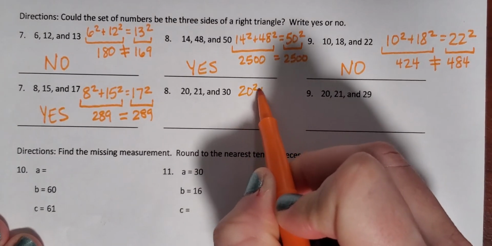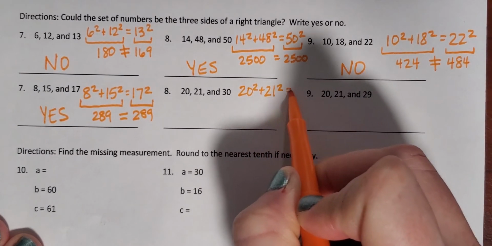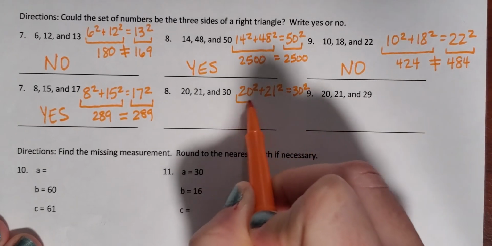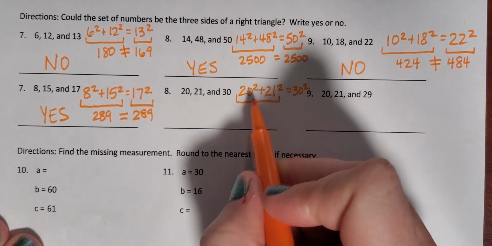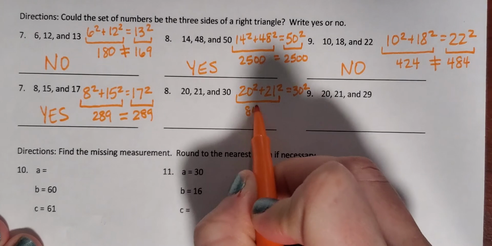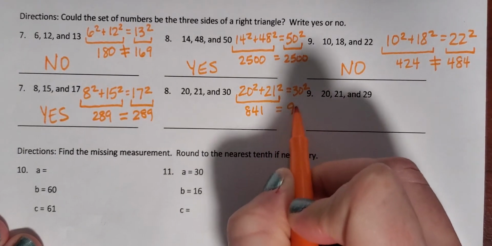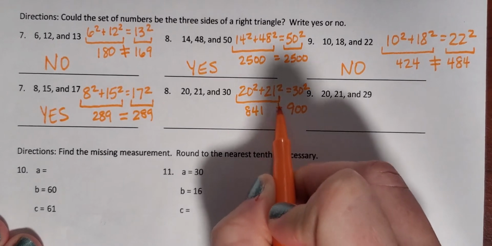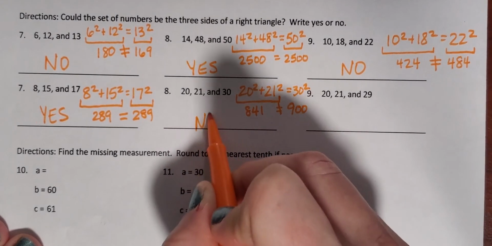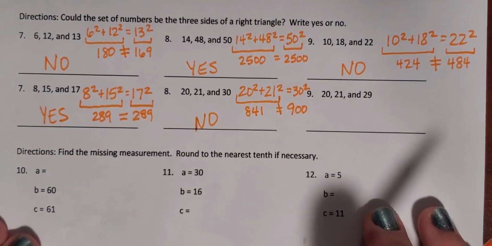Next one. If I put this in my calculator, I'm going to get 841. If I put 30 squared in my calculator, it would be 900. These numbers do not equal, so it would be a no. They do not form a right triangle.